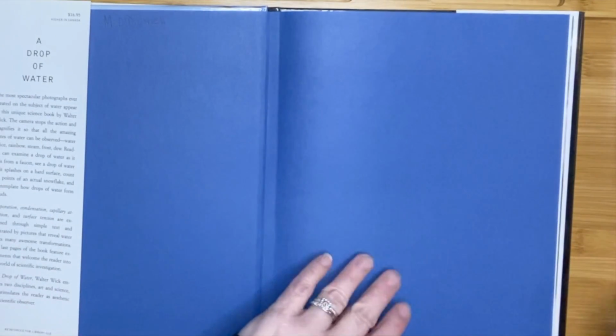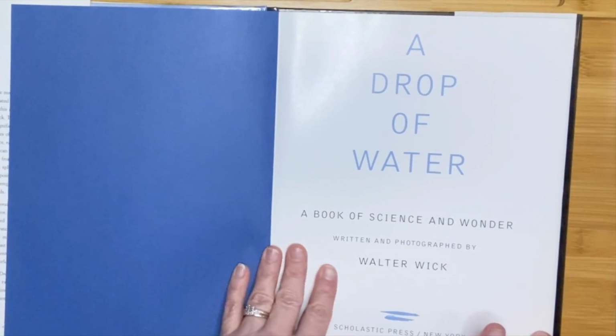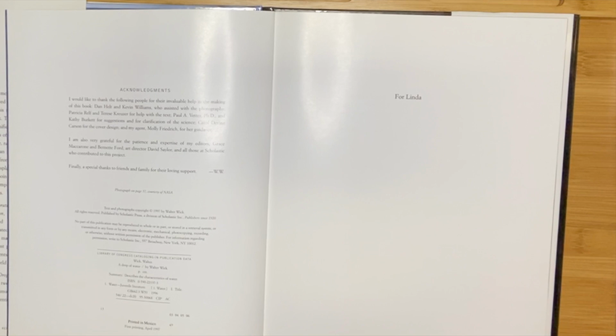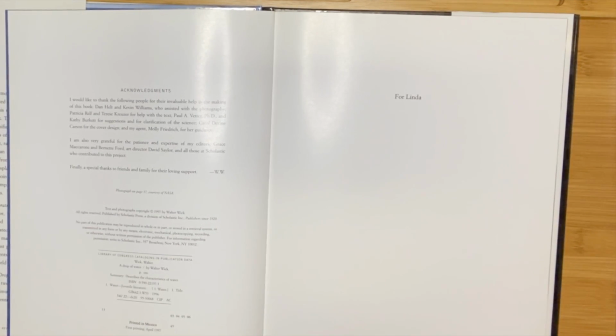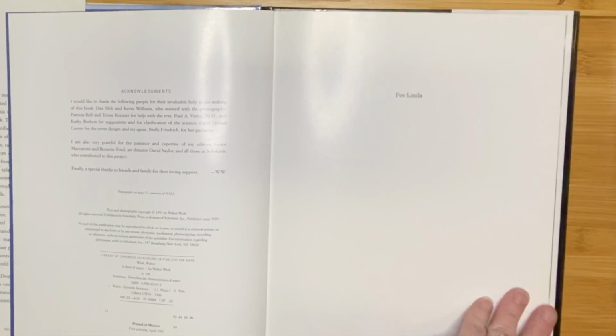All right, so we're going to read A Drop of Water, a book of science and wonder. And I thought of this, especially with all of the snowfall and us going into colder weather. It's really interesting to see all the different parts of water that we don't really think of. So this is for Linda.